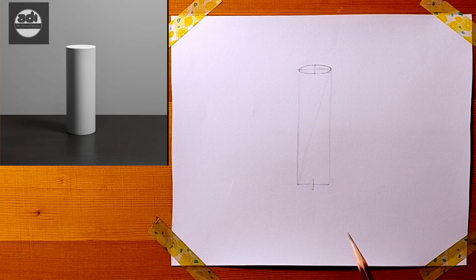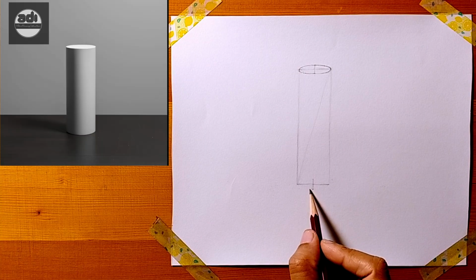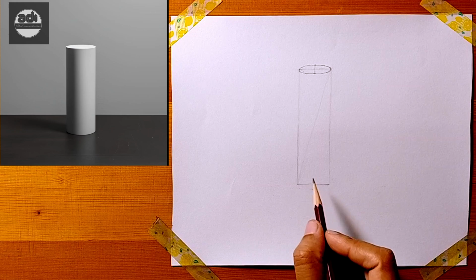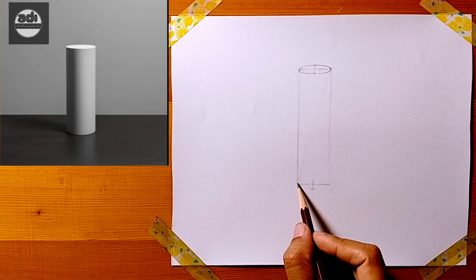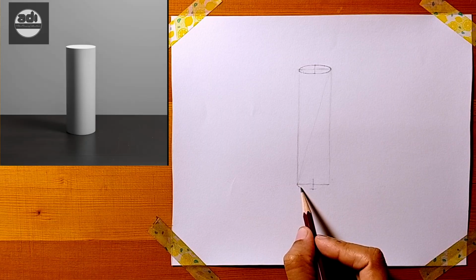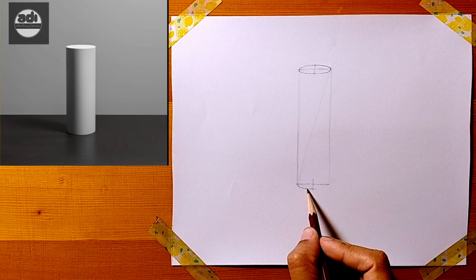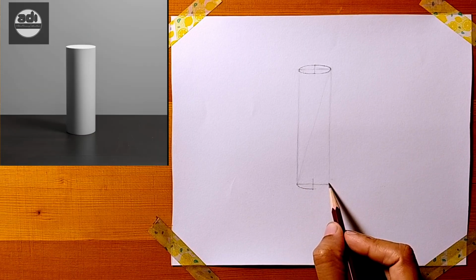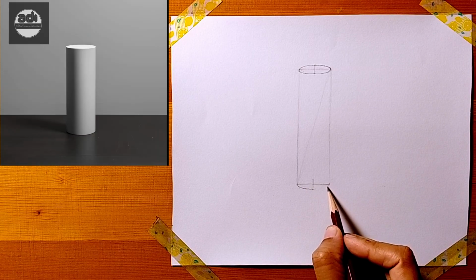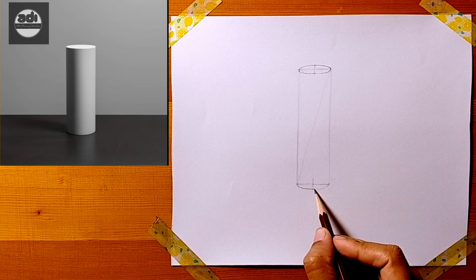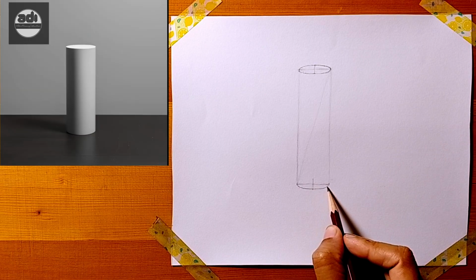Now let us draw the bottom ellipse. We follow the same thought process and draw it. We'll draw the back edge of the ellipse but very lightly, as we need to get rid of it and erase it later. We are only drawing it to give us a sense of symmetry.